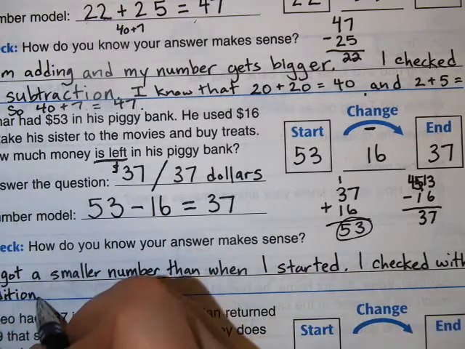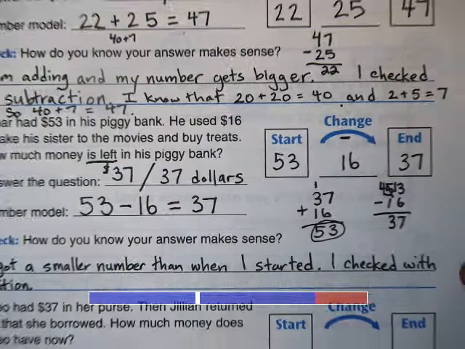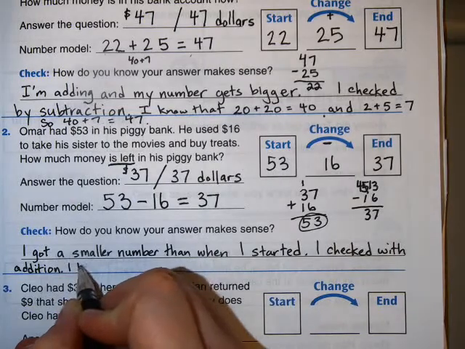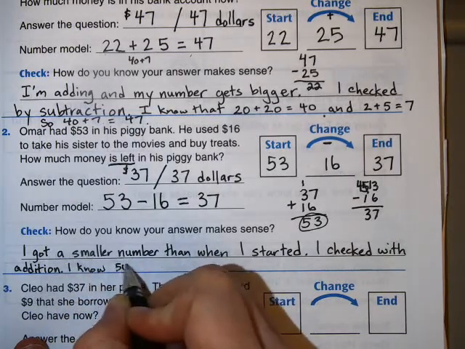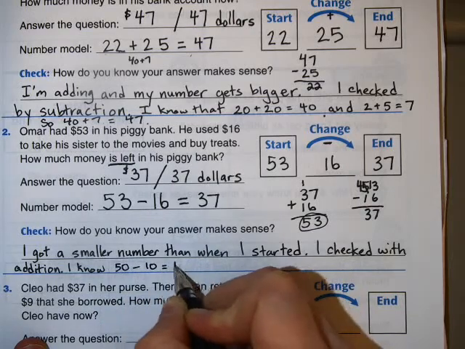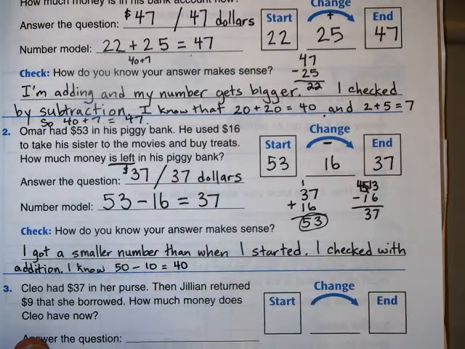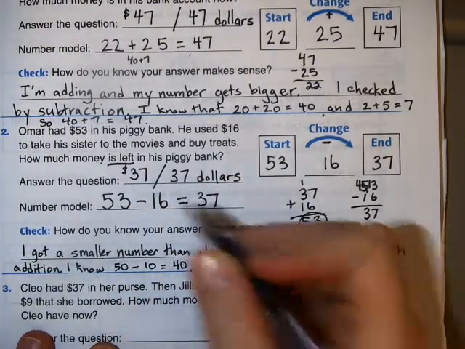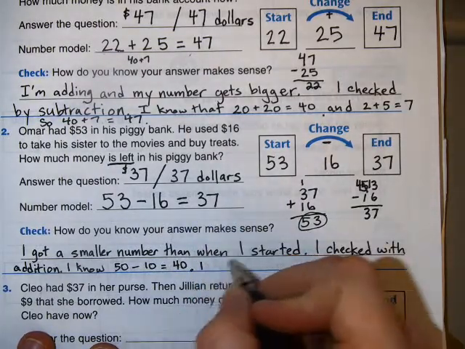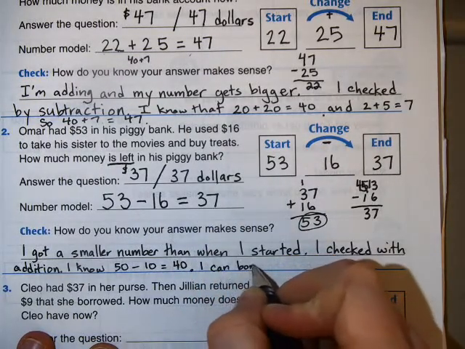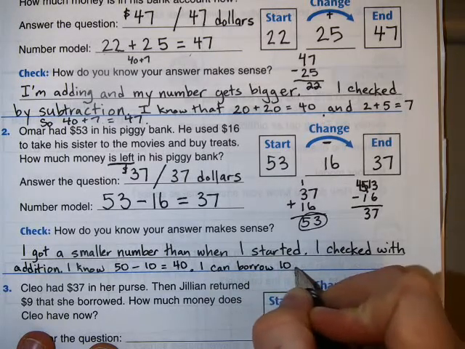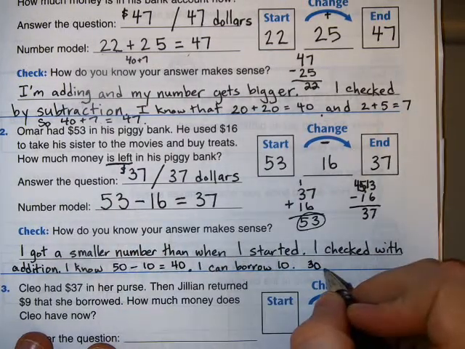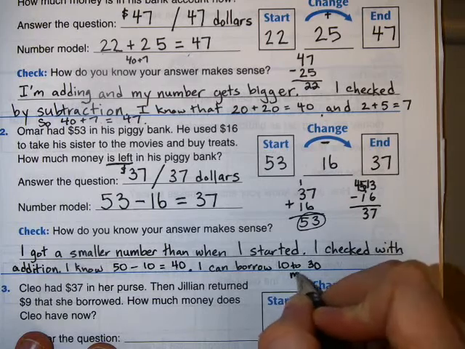Now some of you might do another way of subtracting. Some of you might say, I know that 50 minus 10 equals 40. You can't do 3 minus 6. So you could say 50 minus 10 equals 40. I can borrow 10 so that you have 30.